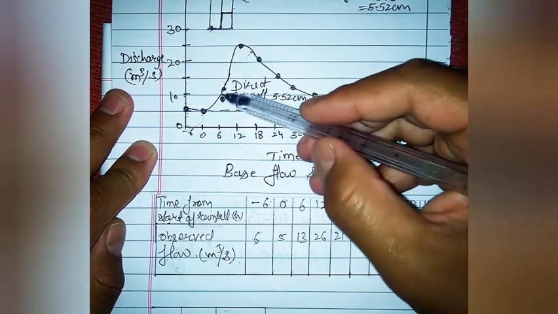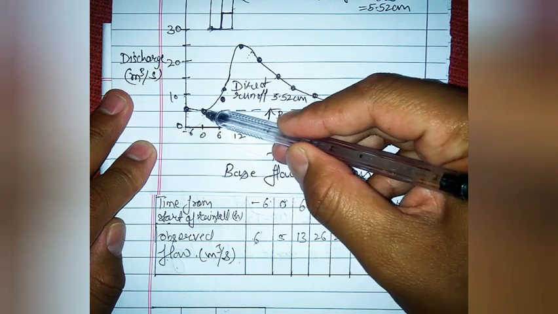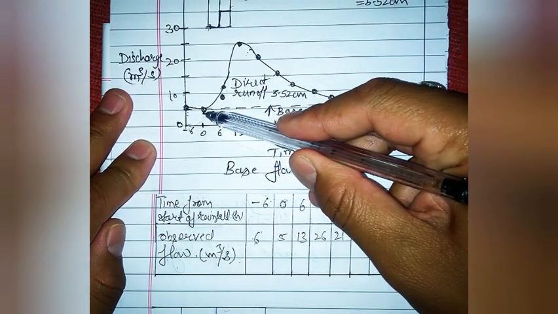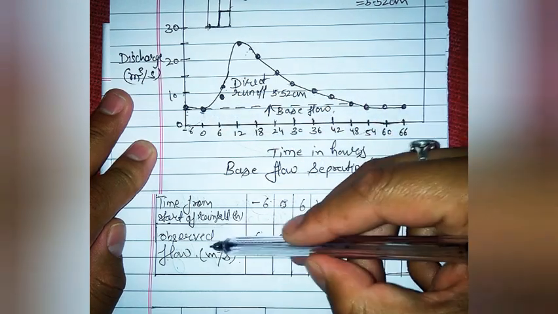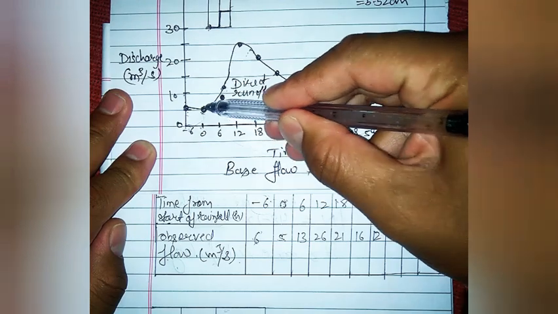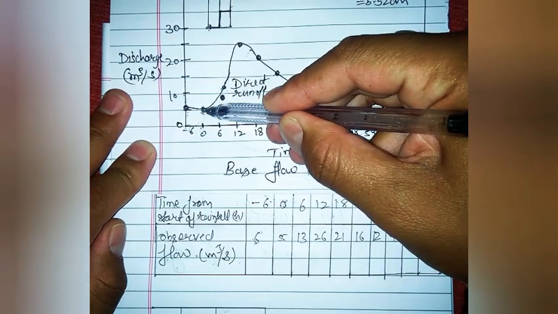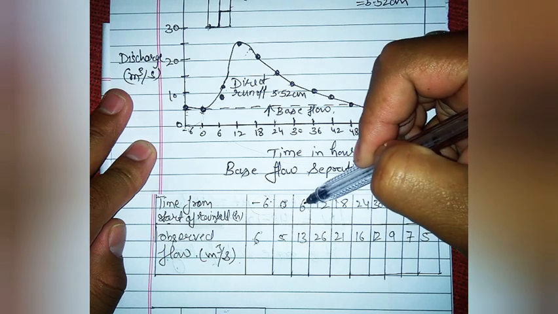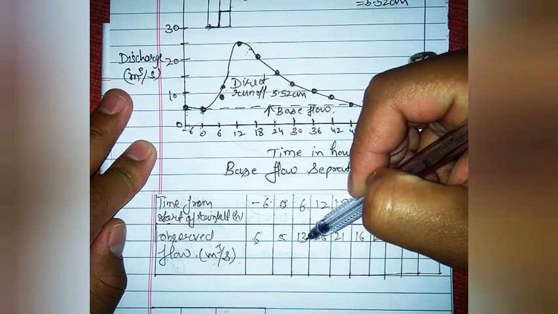Now moving forward, the rainfall has started from time 0. From here the rainfall has started. Now we have the observed flow as 5 at 0, so we have plotted 5 here, and after that, at time 6 hours, we have an observed flow of 13.